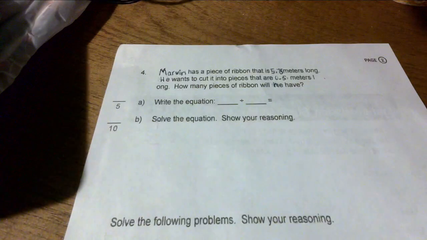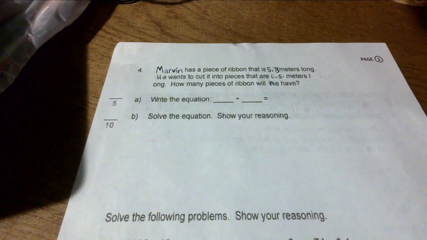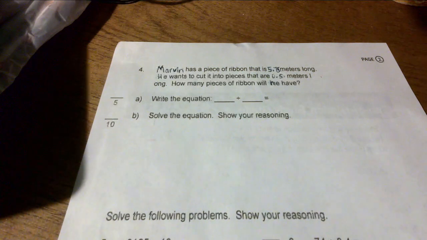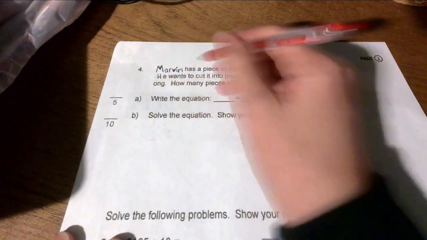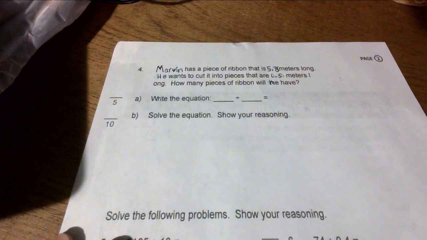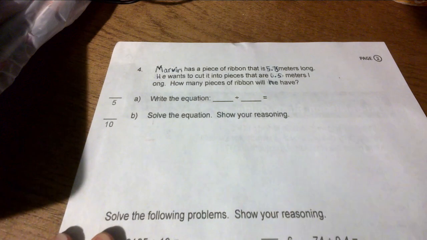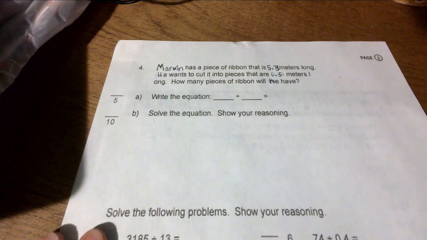All right. Marvin has a piece of ribbon that is 5 and 75 hundredths meters long. He wants to cut it into pieces that are 5/10 meters long. How many pieces of ribbon will he have? So he's got a big old long piece of ribbon, right? That is 5, 1, 2, 3, 4, 5, and 75 hundredths meters long. And he wants to cut all of that into 0.5 or 5/10 or half meter lengths. How many pieces of ribbon will he have?